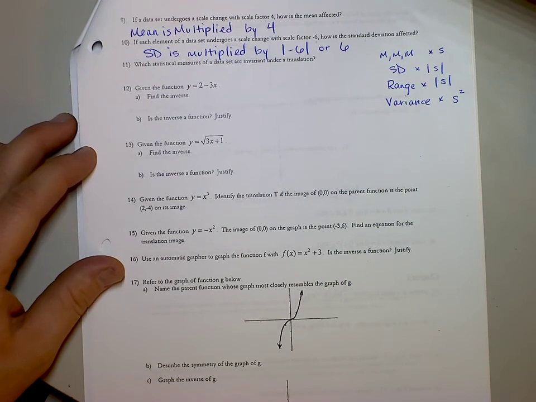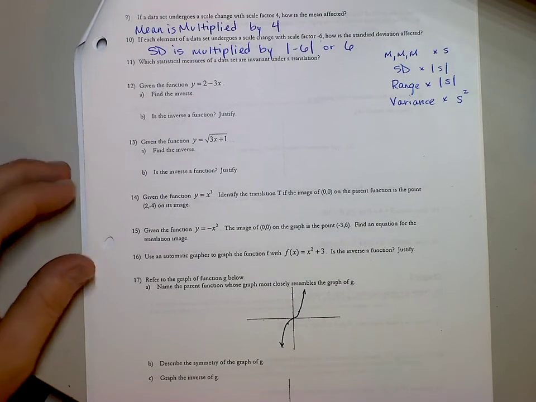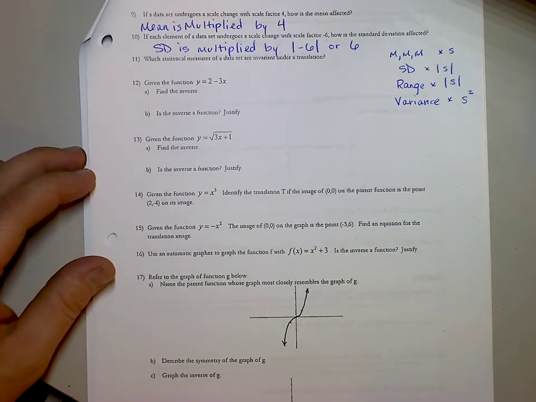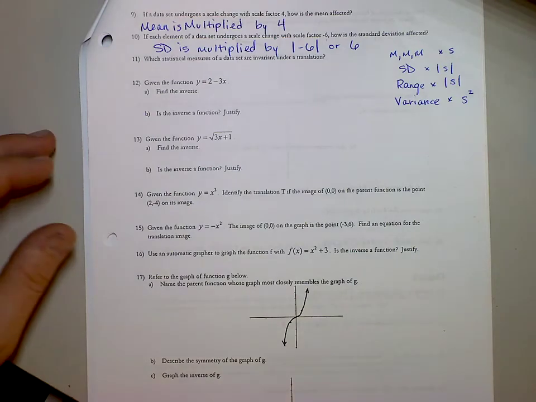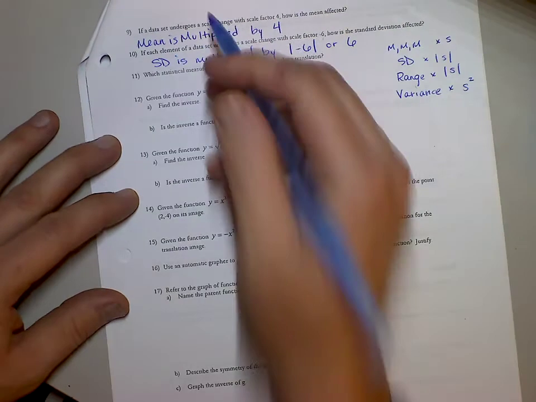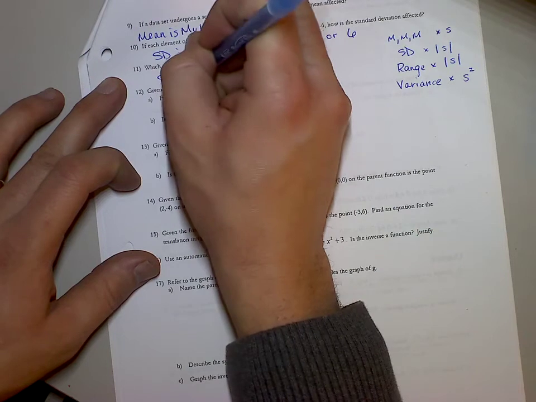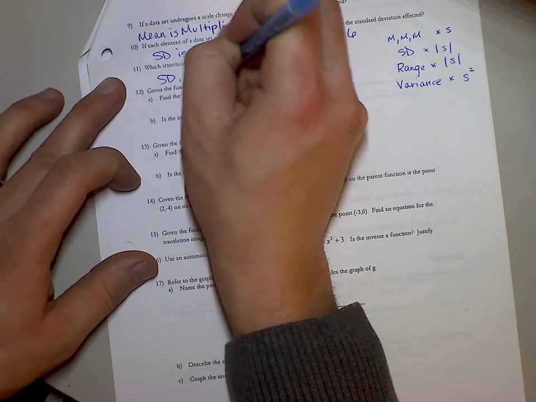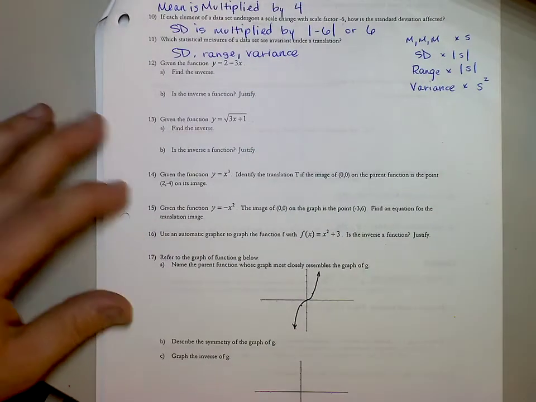What statistical measures of data are invariant under a translation? Well, translation, again, is if you're adding or subtracting, like we were doing with number 7 and 8. The mean, median, and mode all change, but the standard deviation is invariant, the range is invariant, and the variance is invariant, meaning all three of those things do not change under a translation.